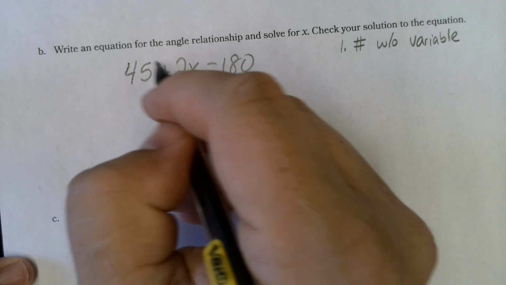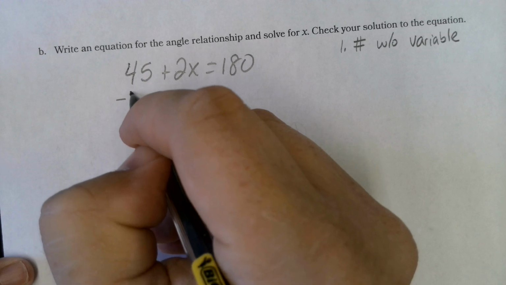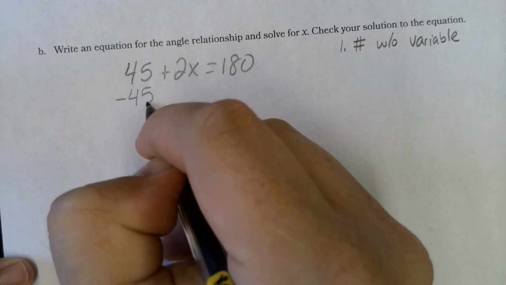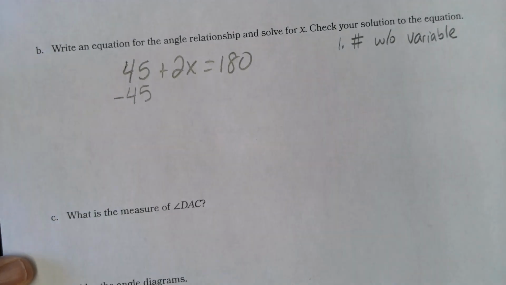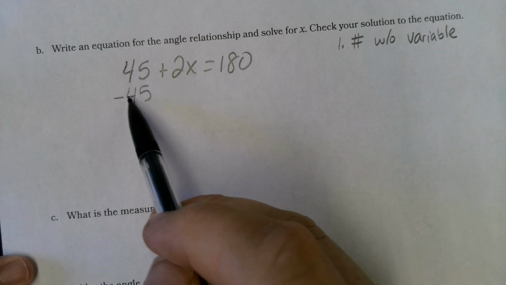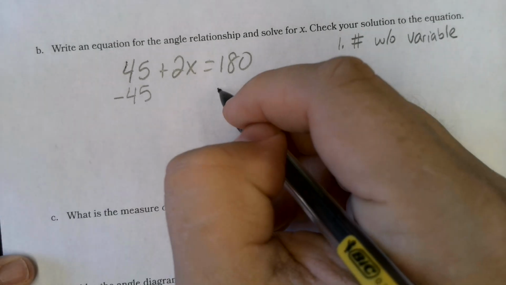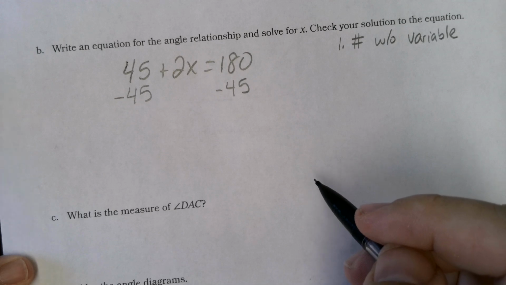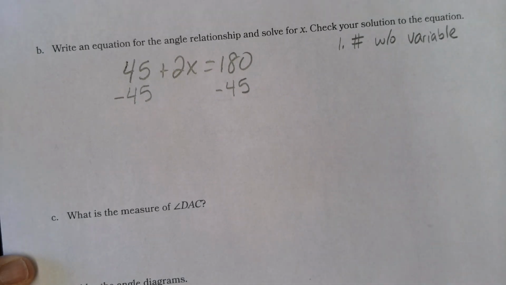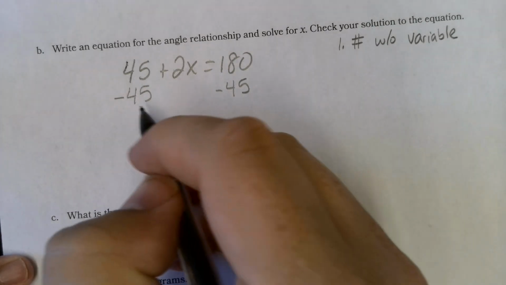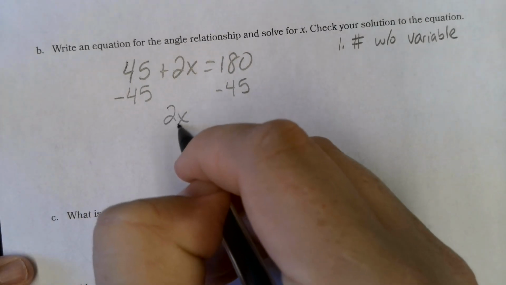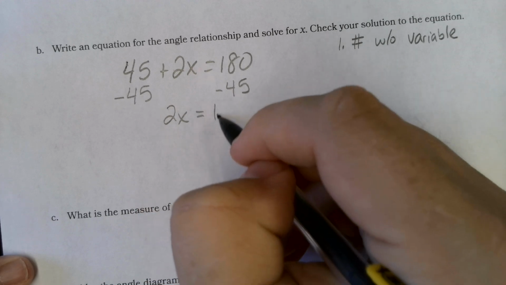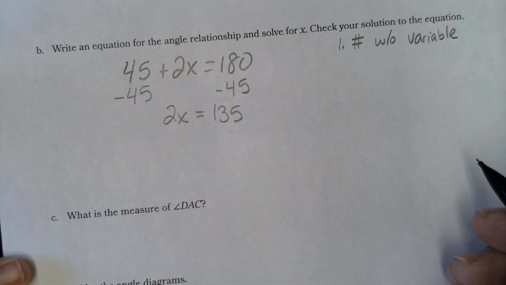So if I have a positive 45, the opposite of a positive would be to subtract it. I want to turn this into 0. So how do I go from 45 to 0? I subtract 45. Well, I'm going to subtract 45 from the other side as well. And that gives me 2x is equal to 135.